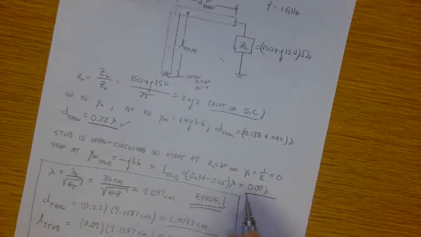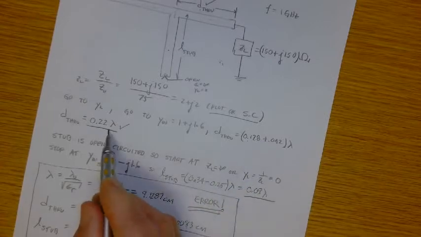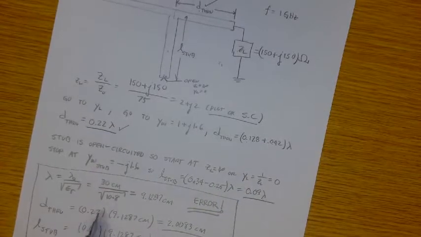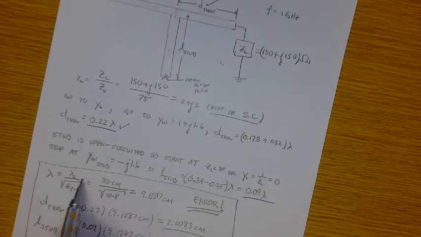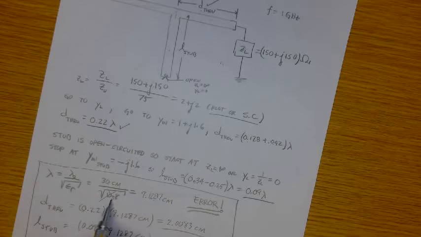Okay. So let's see the errors that I made. I got the right distance for D through, right? It's 0.22 lambda, but then I turned around and multiplied it by lambda naught, right? At 1 gig, the wavelength in air is 30 centimeters. I divided it by epsilon relative, which is 10.8. That's wrong. Why? Because I needed to divide by epsilon relative effective, right? Some of the field's in the air and some of the field is in the substrate. This is just the substrate's dielectric constant. So I made a mistake there, right?